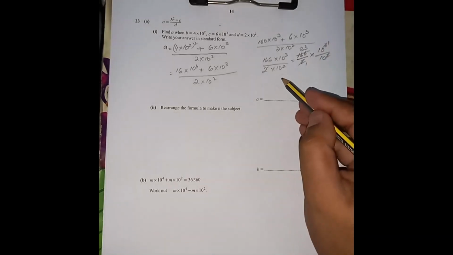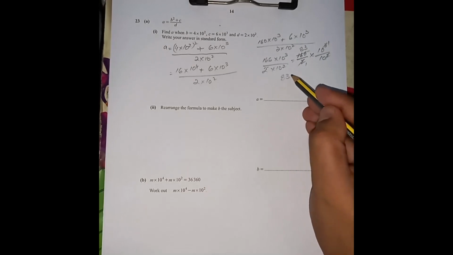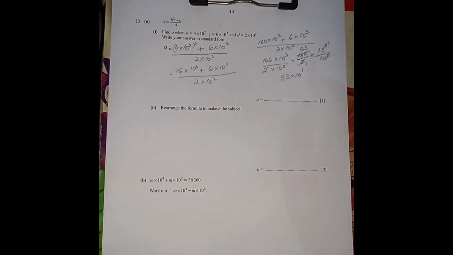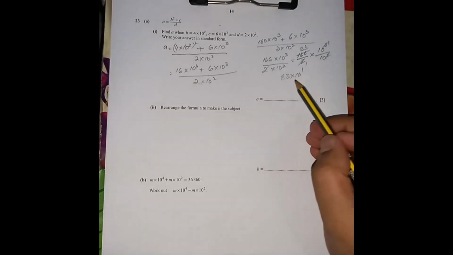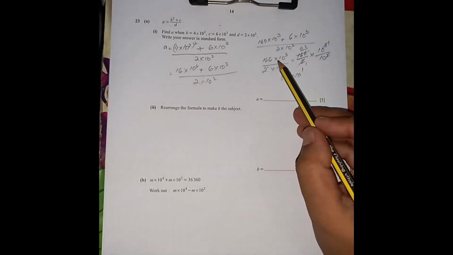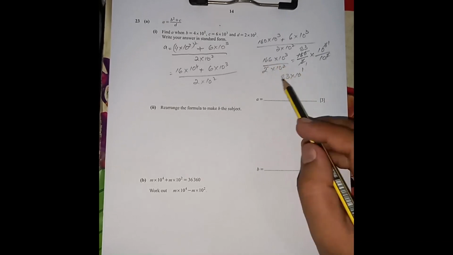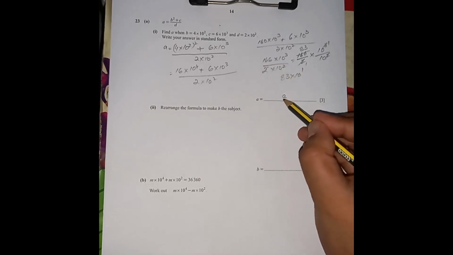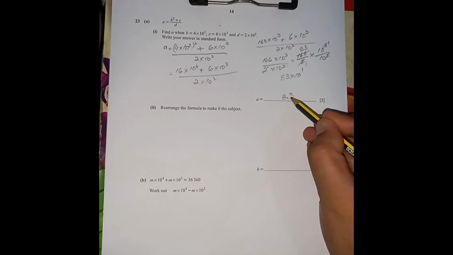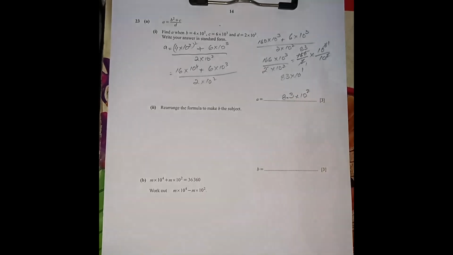So here is 83 into 10 raised to power 1. So it should not be written like that, but you have 1 multiplied with that, so you have to take it back. So 8.3 into 10 raised to power 2.